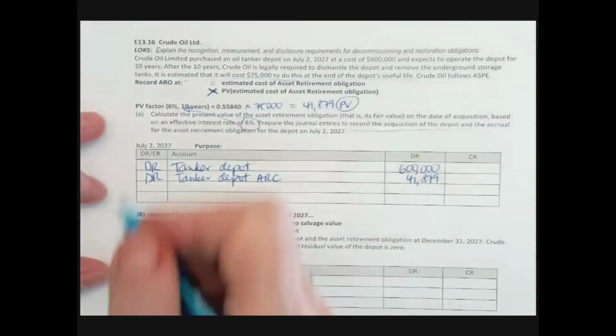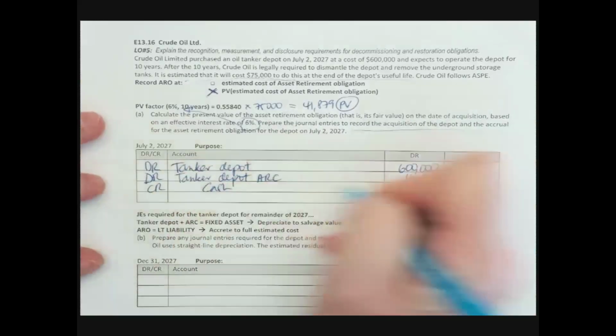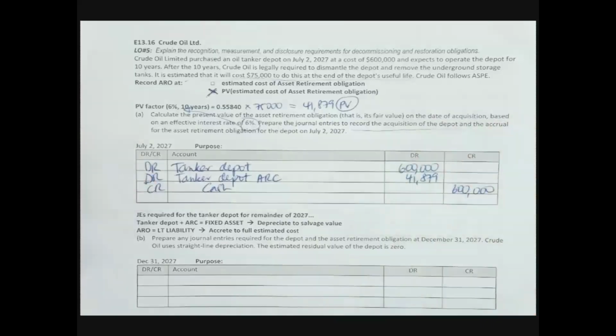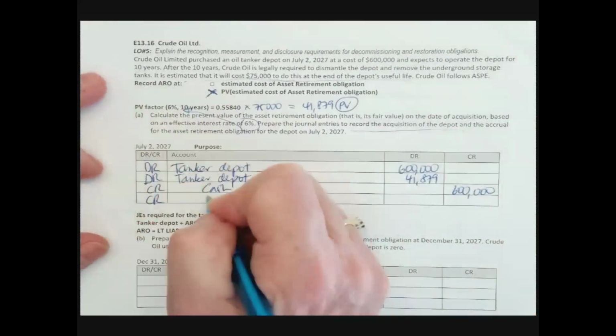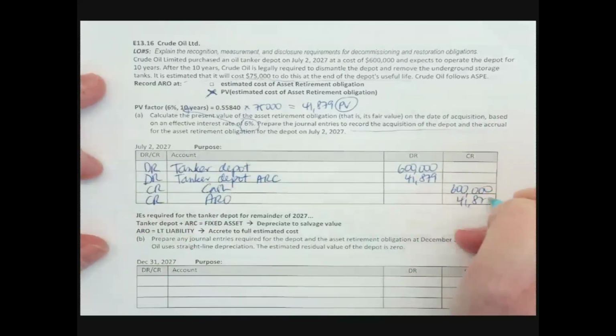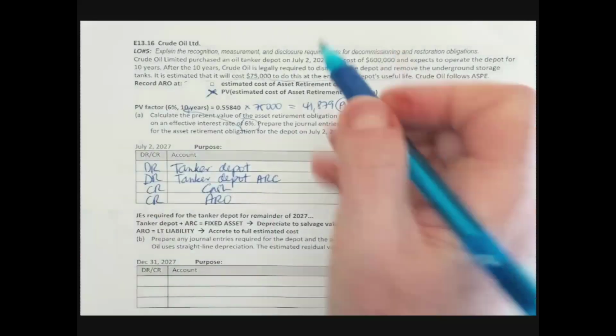Then for the depot, let's assume we paid cash. But we certainly didn't pay cash for the asset retirement costs, right? That's an obligation we will pay in the future. That's our ARO. That happened on July 2nd.